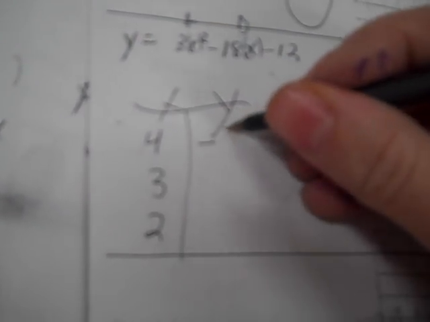So y is equal to 3 times 4 to the second, minus 18 times 4, minus 12, okay? -36. I'll go to this one. 3 times parentheses 3 to the second minus 18 times parentheses 3 minus 12. Got -39 there. This better be -36. Okay. So 3 times parentheses 2, close it, second power, minus 18 times parentheses, and then 2, close it, minus 12. Yep, got it right.